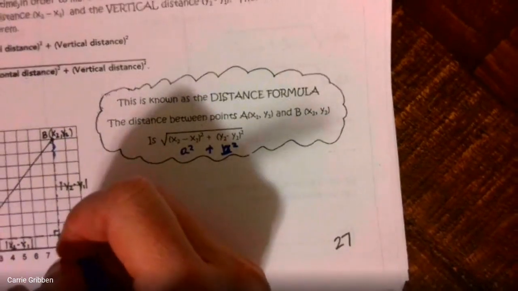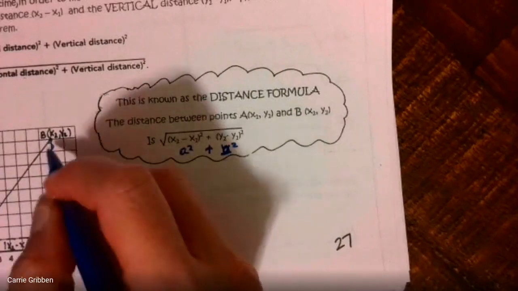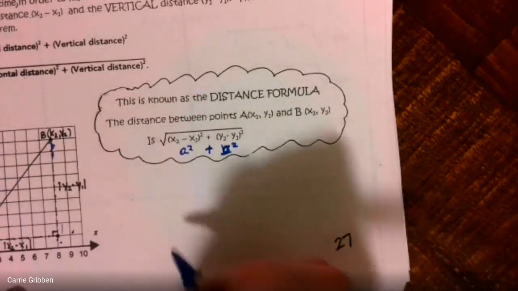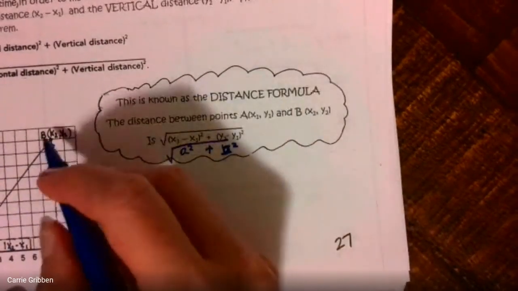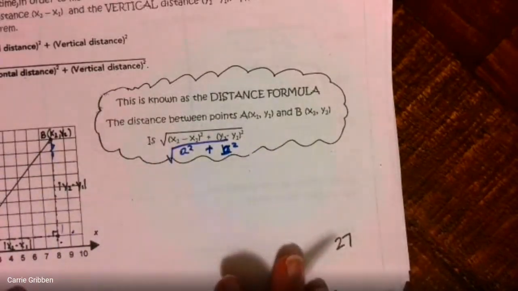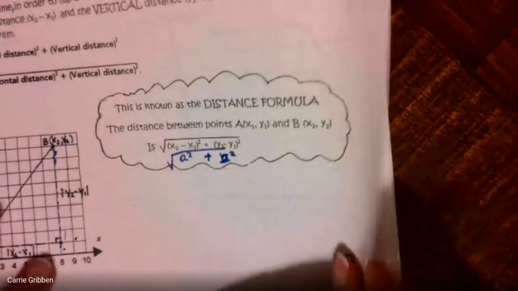And if you did this way, it would be going from 0 to 9 that way. It's the same idea. But if you don't have a graph, you can just subtract the coordinates they give you, which I'm going to show you on the next page. It's easier if I just show you. So go over to page 28.